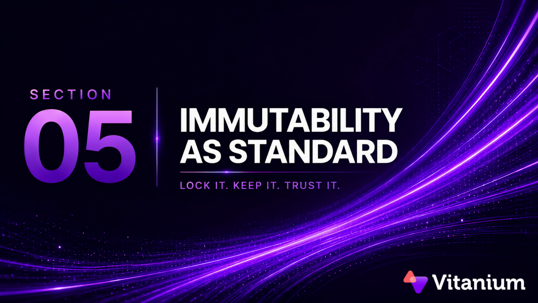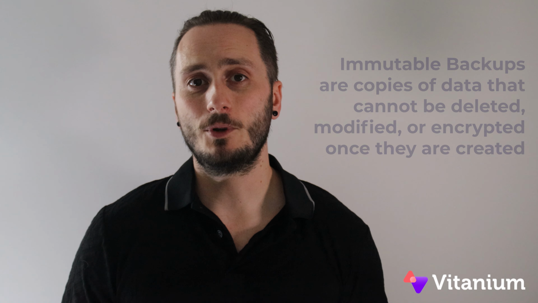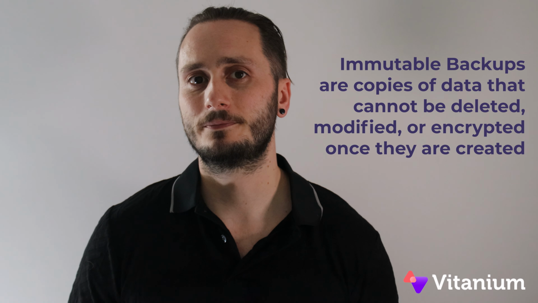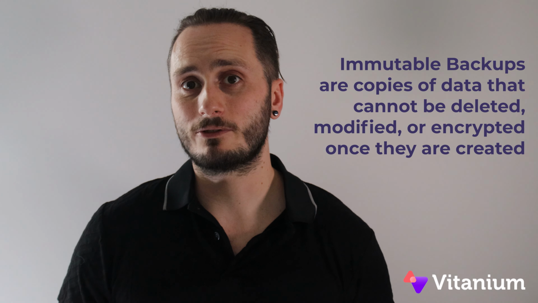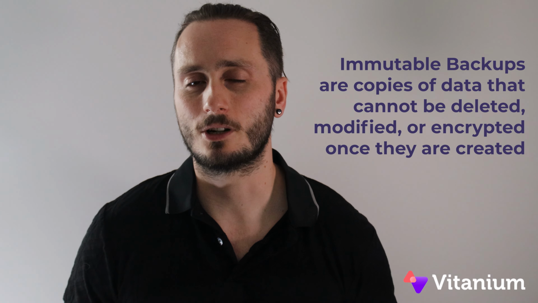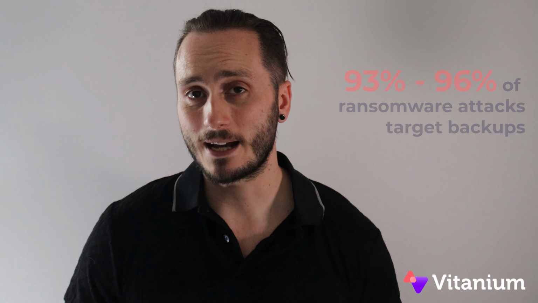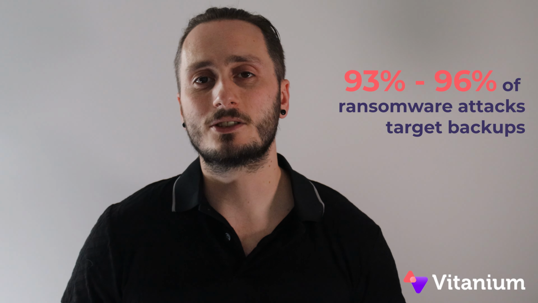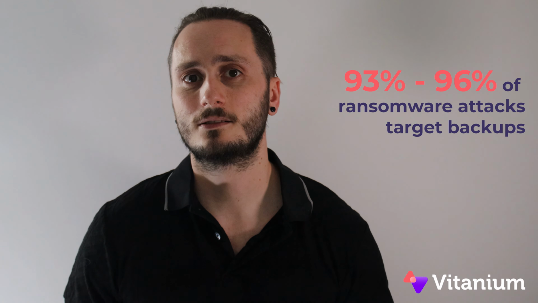A key part of protecting backups is ensuring they can't be altered, which brings us to immutability. Immutability is no longer a premium feature, it's a standard practice. Immutable backups can't be modified or deleted for a defined period. That protects recovery points even if admin credentials are compromised. This matters because modern incidents don't just hit your production, they often target backup repositories first.